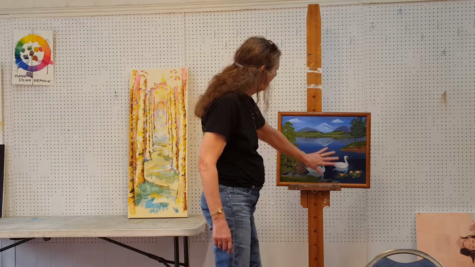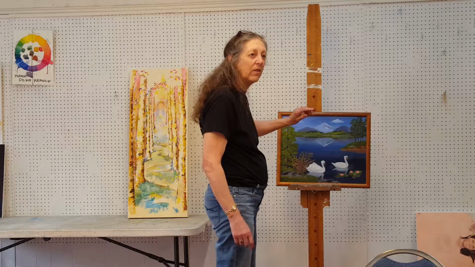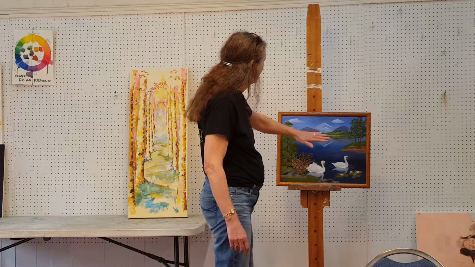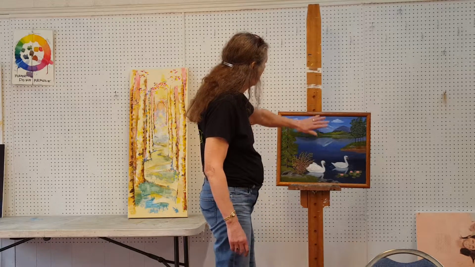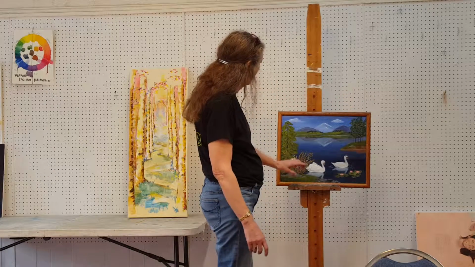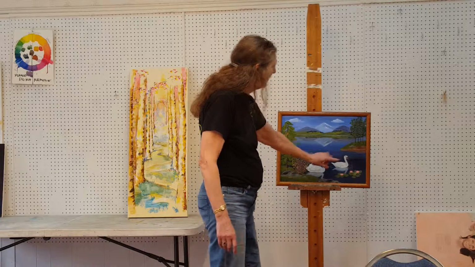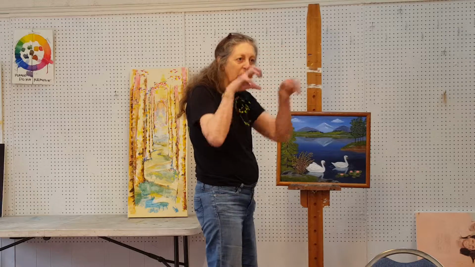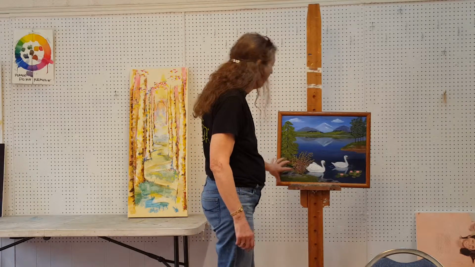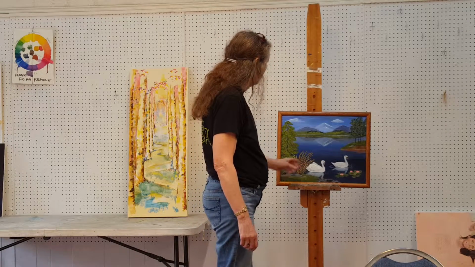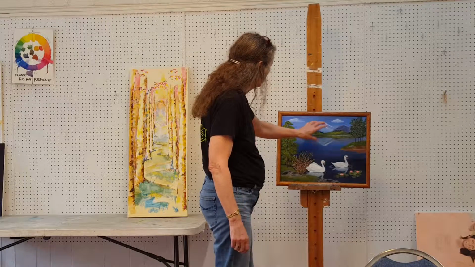So you really only have a dark and a mid, and there's no light. You know, you really want three values when you do a landscape. You want dark, mid, and light, and you really don't have a light. These don't count as light because they're just on top of what's really dark and are the subject.